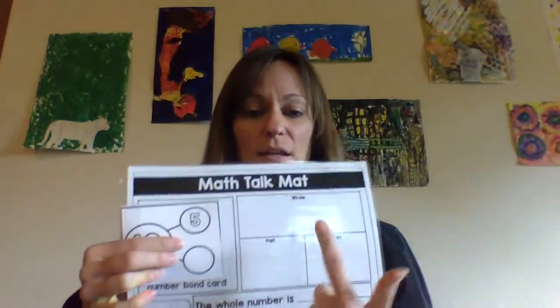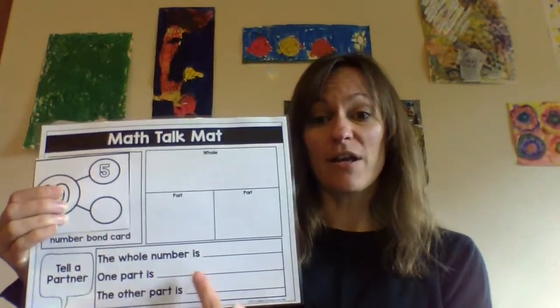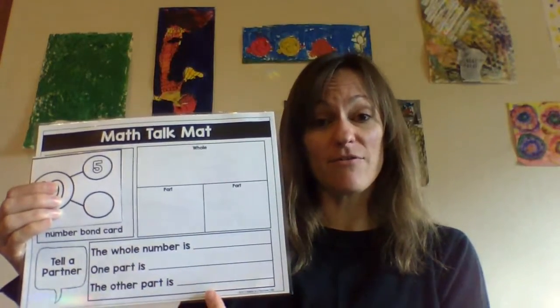So when I'm talking about this, I would say the whole is 10, one part is 5, and the other part is also 5. It's good to have that verbal practice of wholes and parts. It leads into helping us think about addition and subtraction.